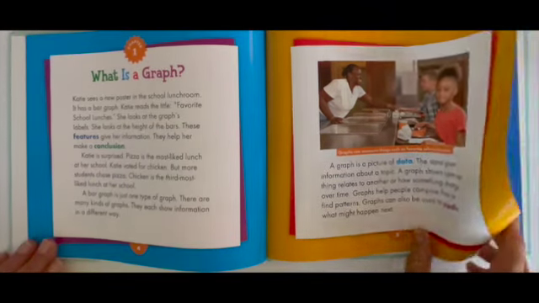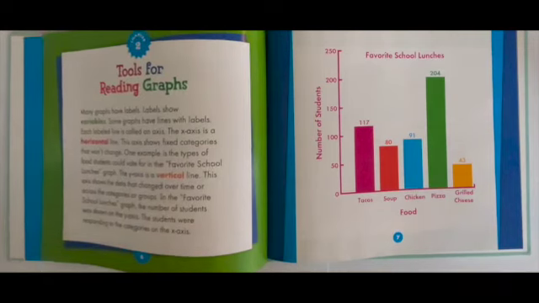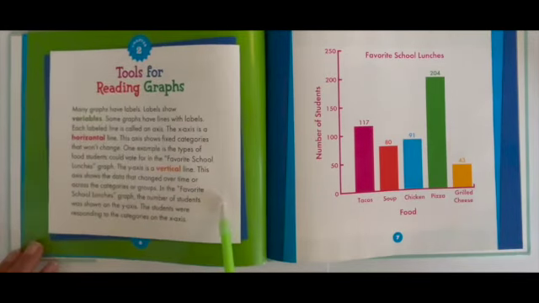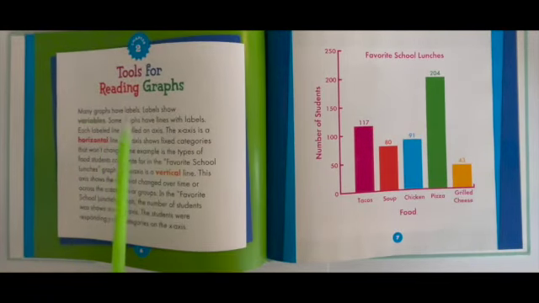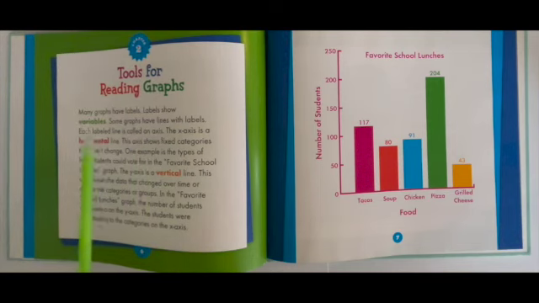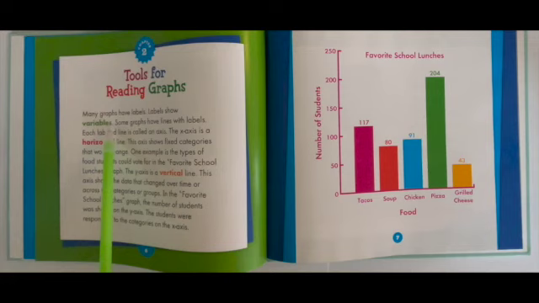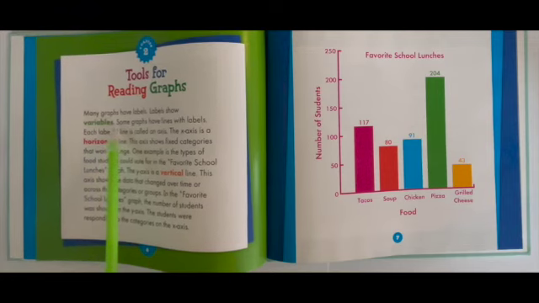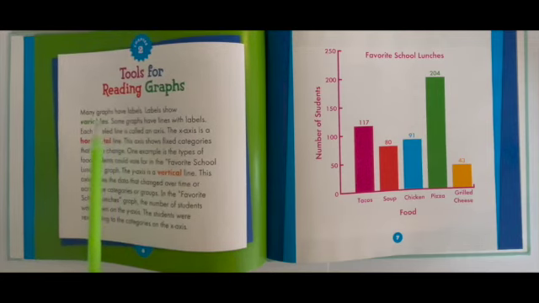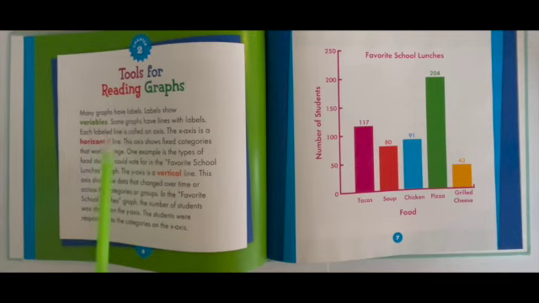So, this is an important thing. What are the tools for reading graphs? Many graphs have labels. Labels show variables. And what are variables? Variables are things that can change over time. All graphs use variables. Some graphs have lines with labels. Each labeled line is called an axis.